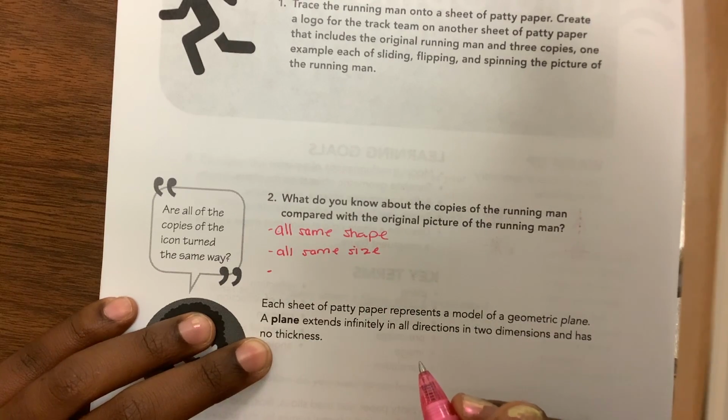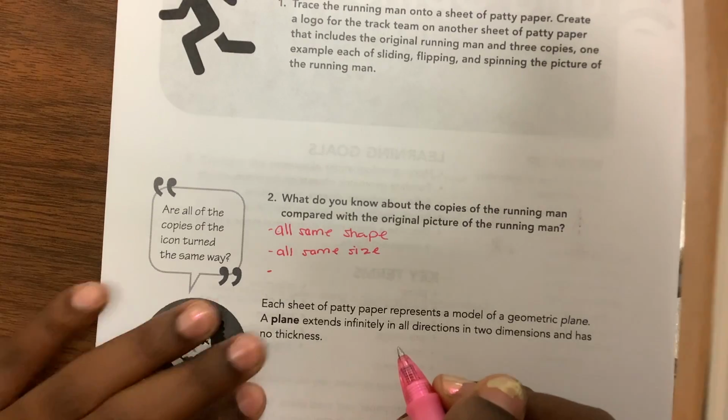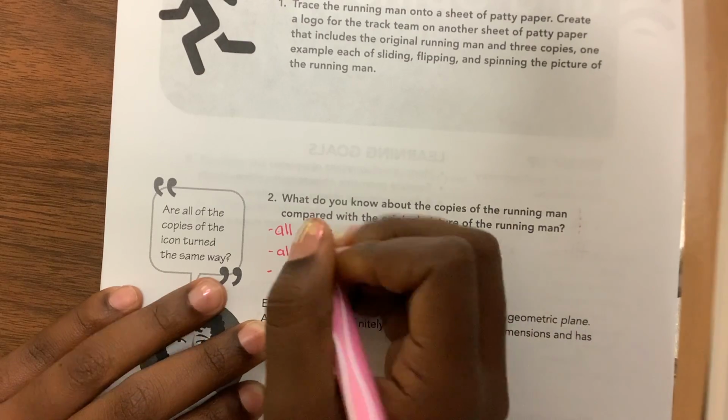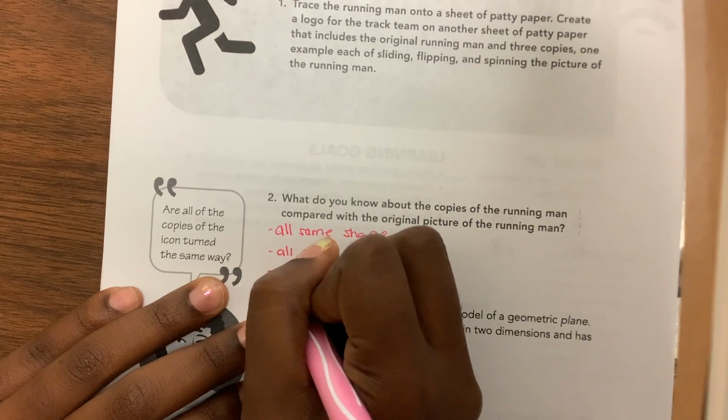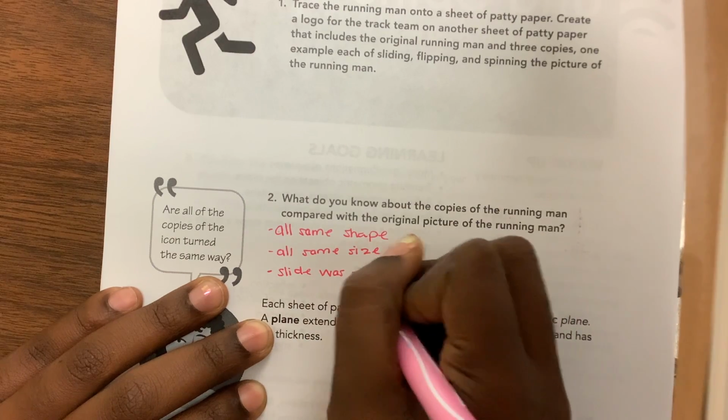What about the orientation? Did they all have the same orientation? No, they did not. The only one that kept the same orientation is the slide. So we'll say the slide was the only one that kept orientation.